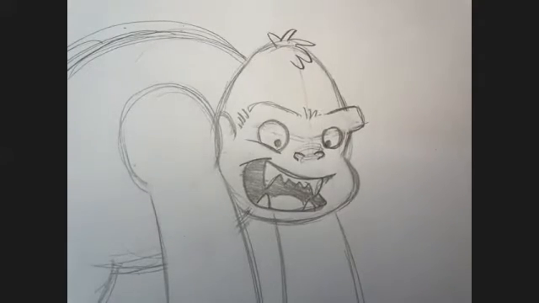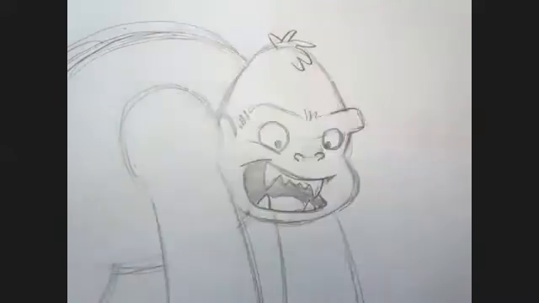It looks like a monster. Well, it's sort of like King Kong, I guess. He's a monster. He's a giant gorilla. Though he's not really a gorilla.